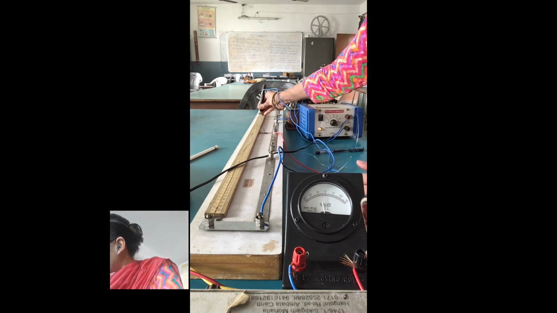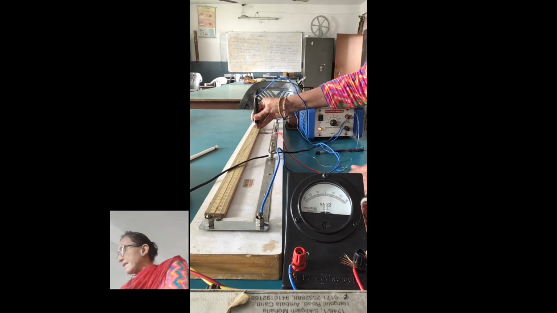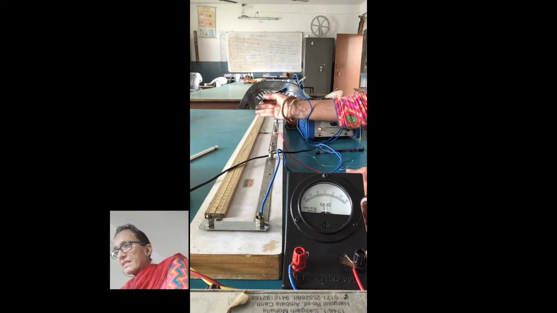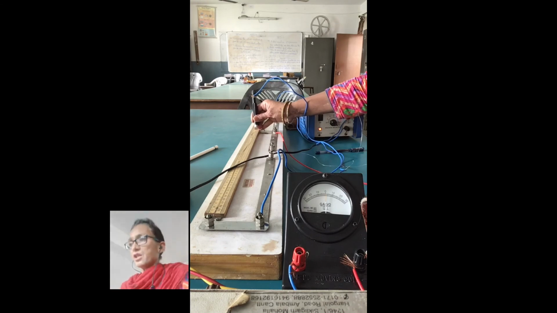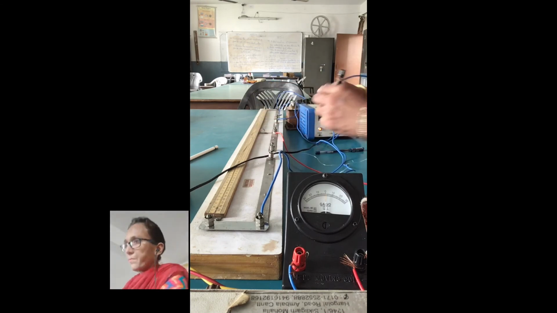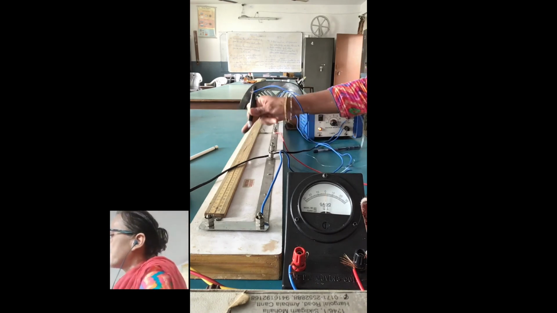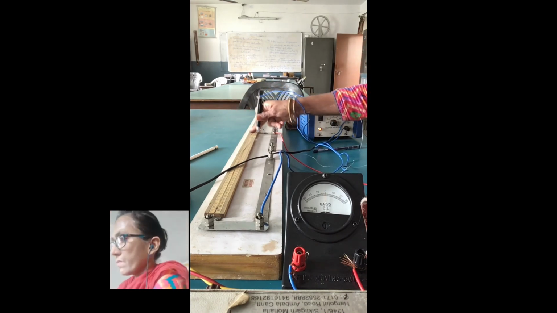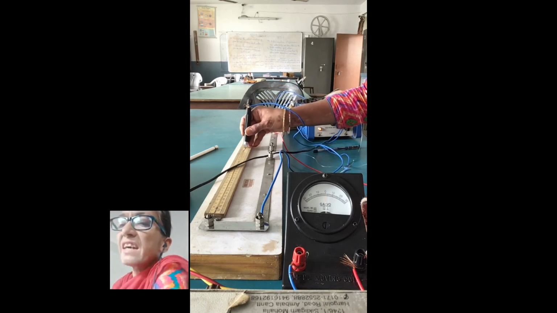So it is clear that in between you will have one null point where the deflection is neither on one side nor the other. The needle will be exactly at 0. So let me start measuring the length of this resistance. Let me scroll from one side.